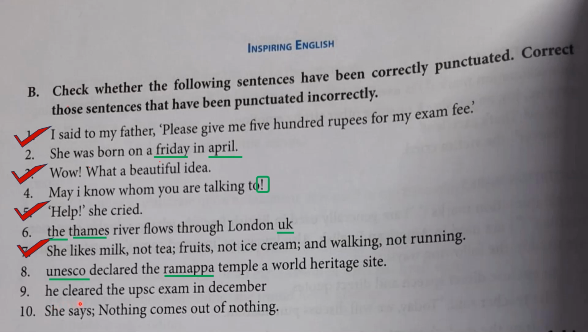Ninth one, he cleared the UPSC exam in December. This also has to be punctuated. He capital, H capital. UPSC is an organization name. So all the letters have to be capital. December is a month's name. Should be D should be a capital letter. Tenth, she says, "Nothing comes out of nothing." So it's a quotation. The beginning of the quotation you have to use a comma and it is punctuated correctly, students.